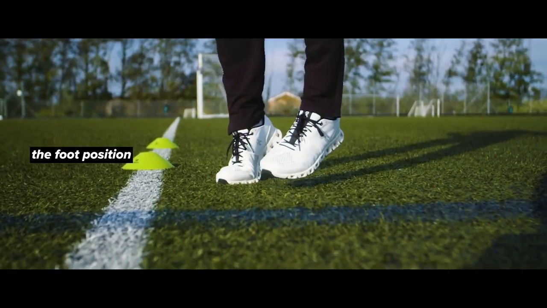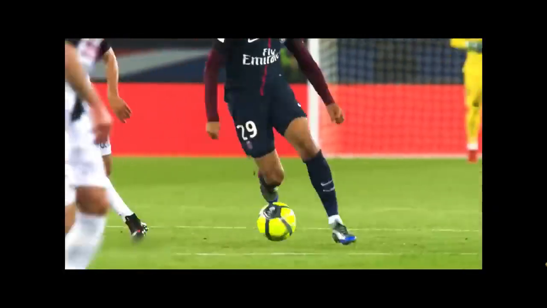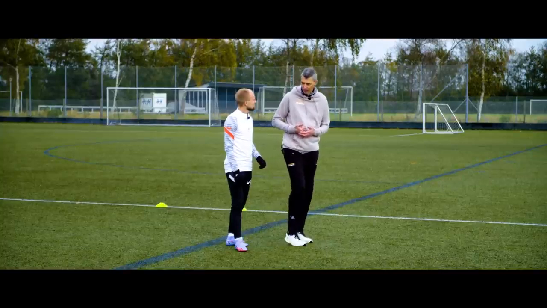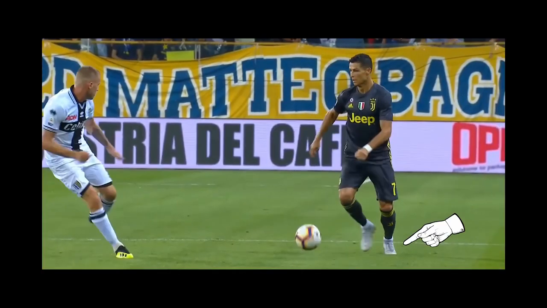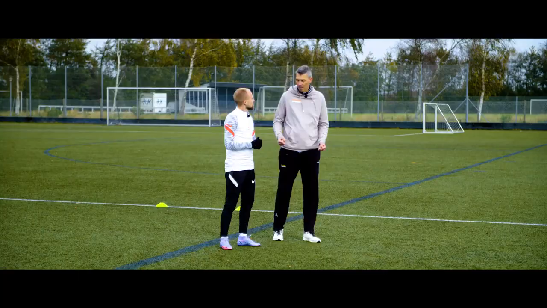You would never see them running on the heels, because then you would run and land in front of your body. So it's really front foot, front foot, front foot. That's the key thing. When you see Ronaldo, when he's pushing off, he's only on the front part of the feet, where we have more power.